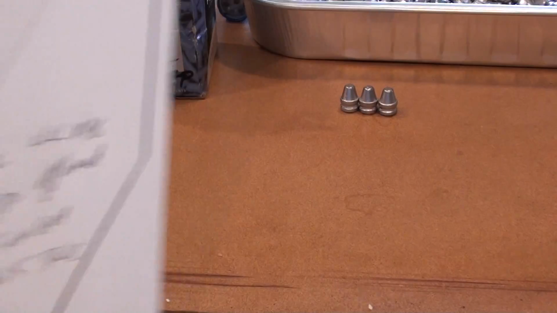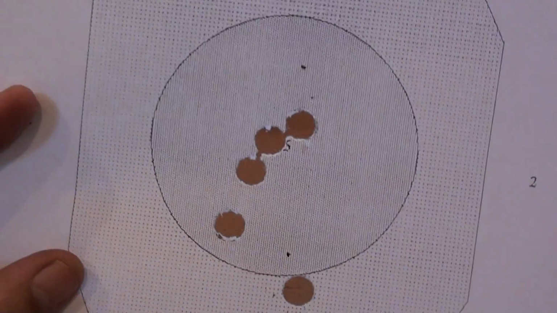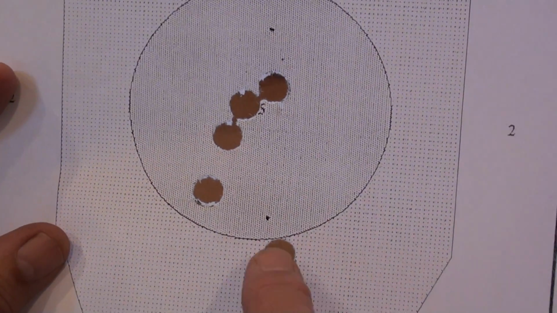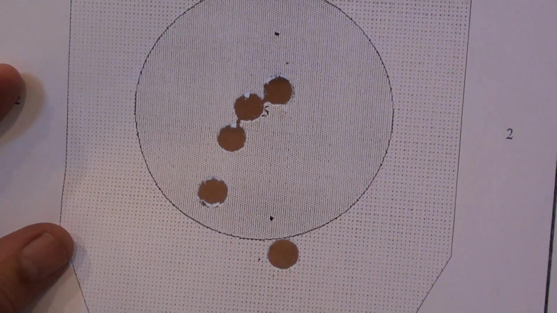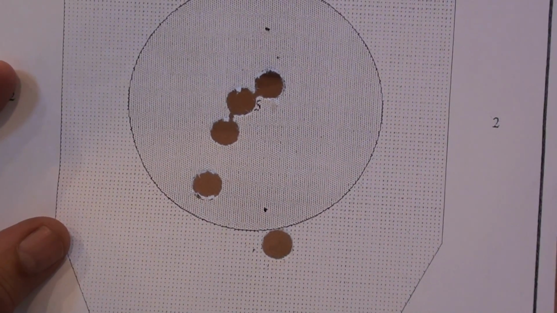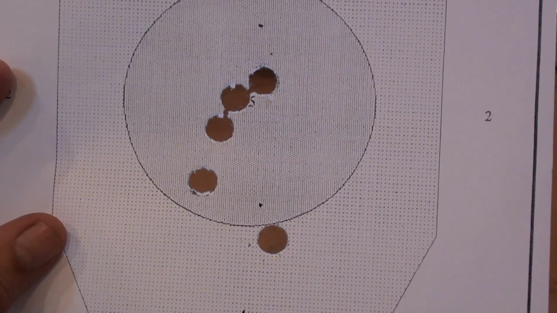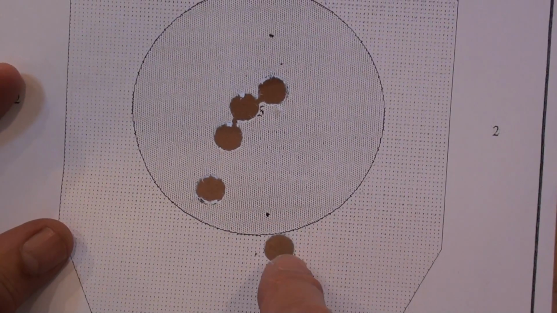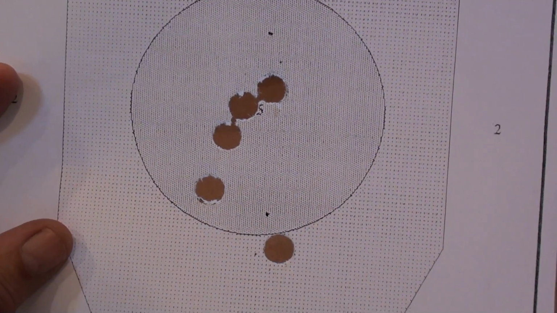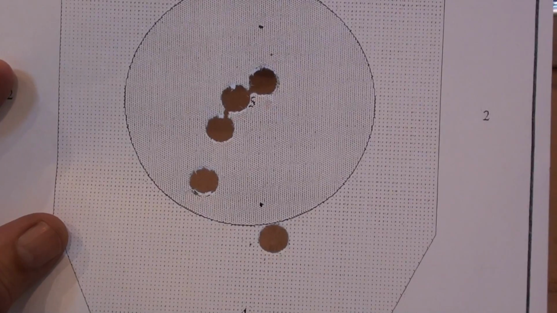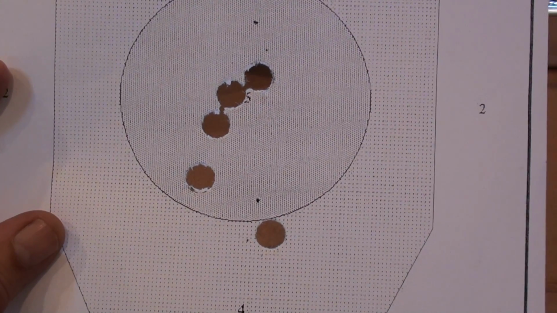Now here's one instance where it makes a difference. Did that bullet hole hit that ring or not? If it did, it's worth an extra one or 2 points, which can make the difference between a match winning or taking second place or third place or whatever.